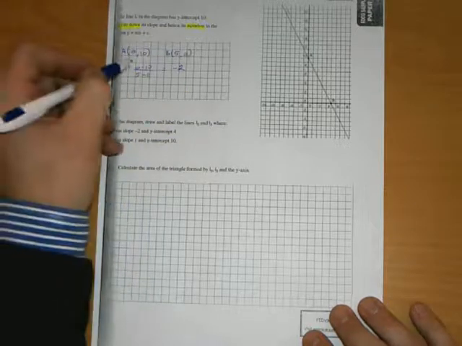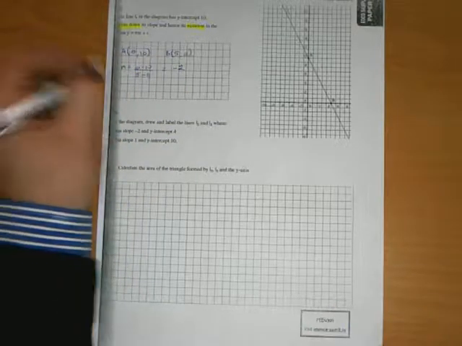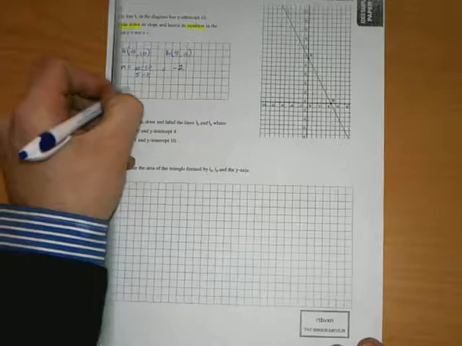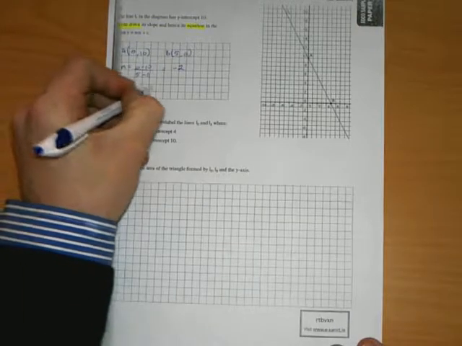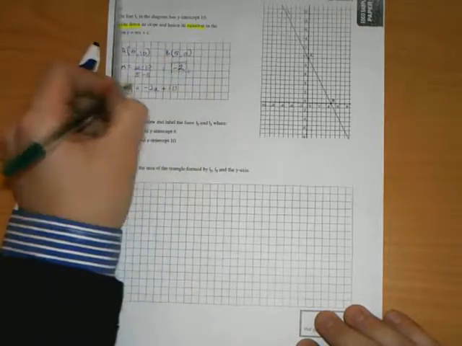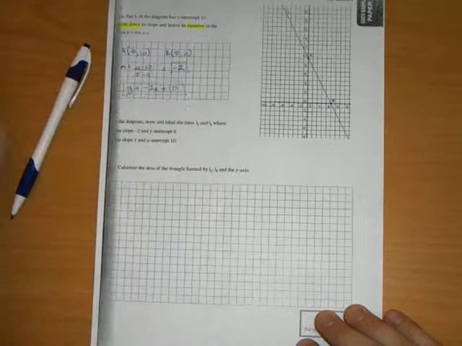As minus 2 is the slope, and the y-intercept is 10, I can write down y is equal to minus 2x plus 10. Those are my two answers for part A.